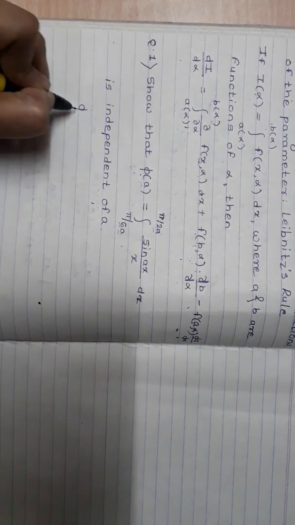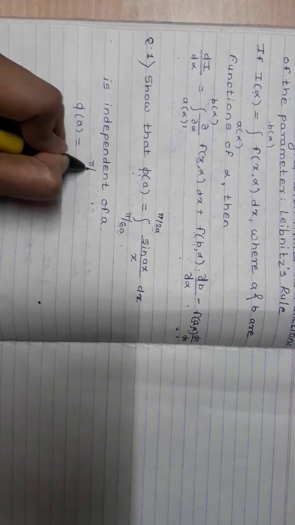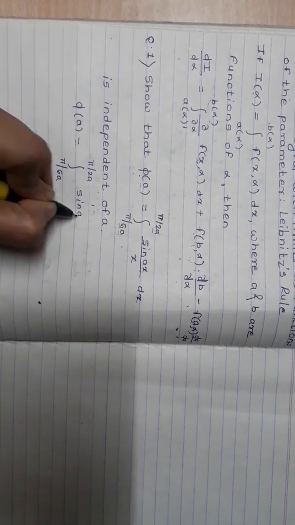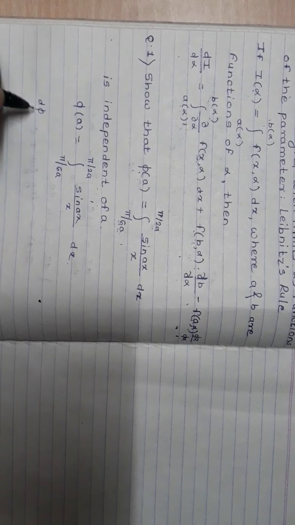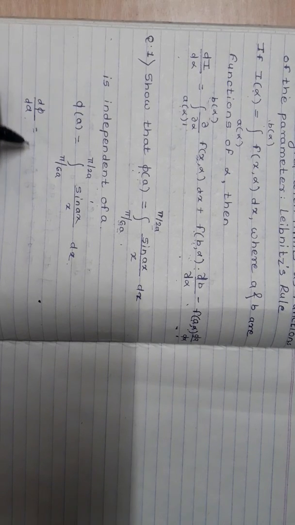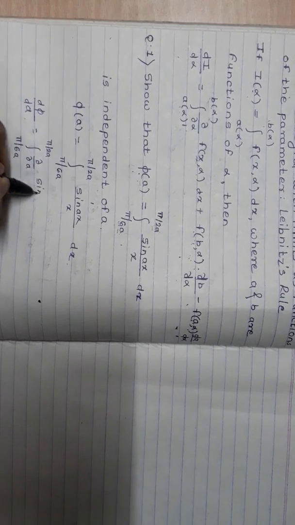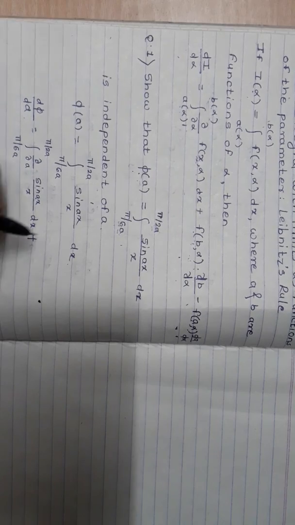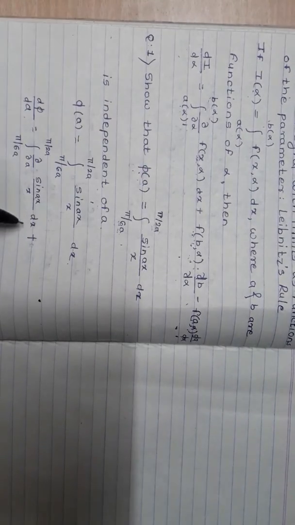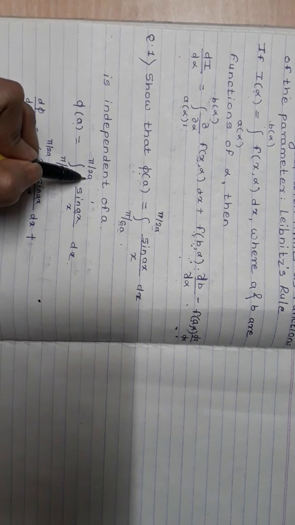What do we have? Phi of a is equal to the integral from pi over 6a to pi over 2a of sine ax divided by x dx. Differentiate this with respect to a. We have the integral from pi over 6a to pi over 2a of the derivative of sine ax by x with respect to a dx as it is, plus, in the formula, f of b comma alpha.